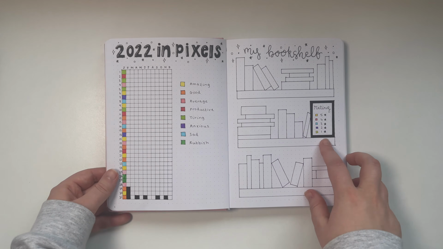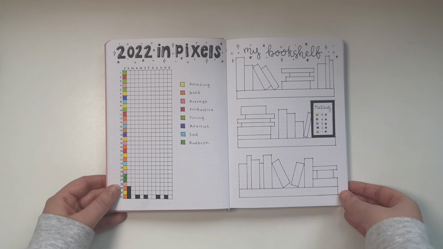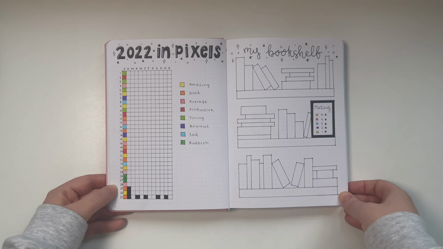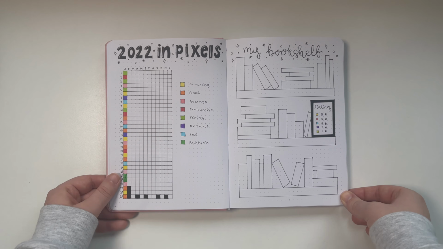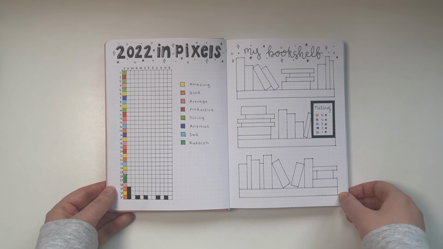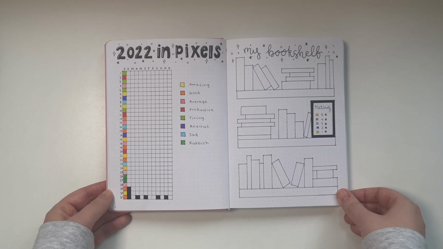Then I've got my bookshelf, which, a little confession, I haven't actually read a single book this year, and I'm really disappointed with myself because it was one of my goals. However, it is the start of a new month. I am going to commit to you guys that I will have read at least one book by the time I film my March setup.